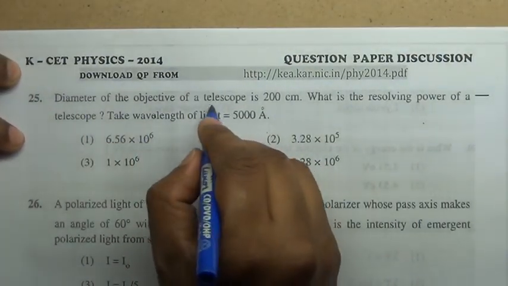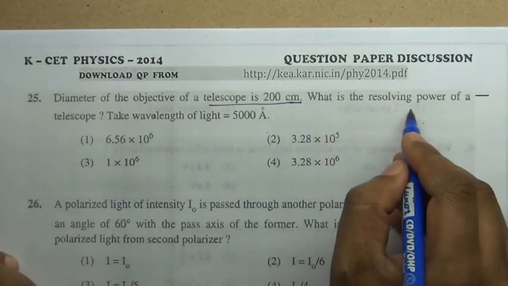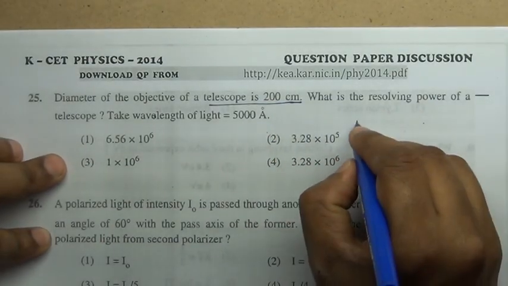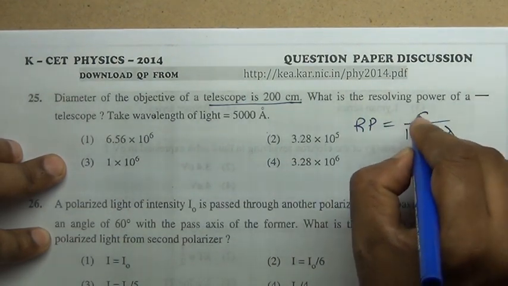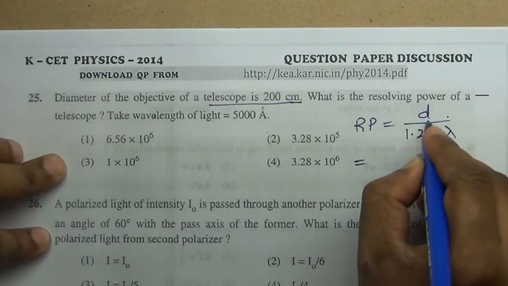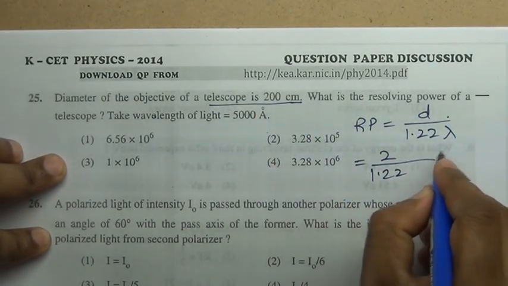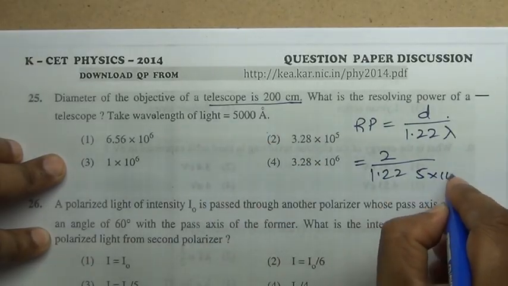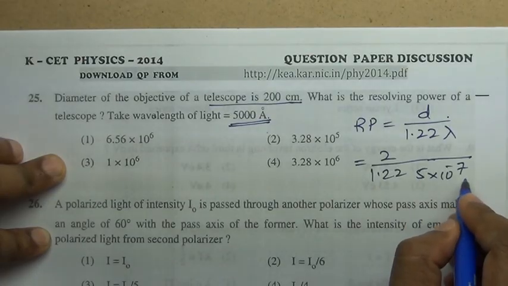Diameter of objective of a telescope is 200 centimeter, nothing but 2 meter. What is the resolving power of a telescope? Resolving power equal to 1.22 lambda by small d. Small d is diameter. This is 2 by 1.22. Lambda is 5 into 10 power minus 7. 5000 angstrom is nothing but 5 into 10 power minus 7.